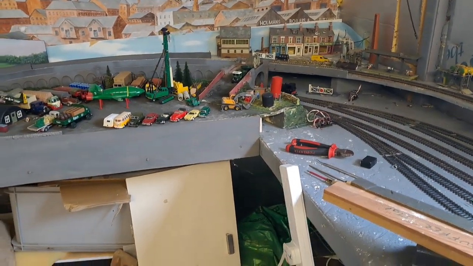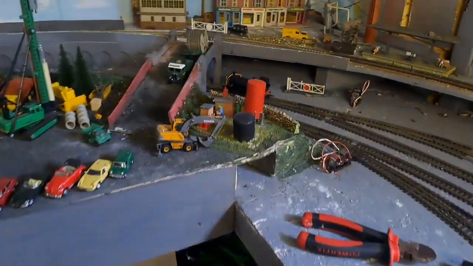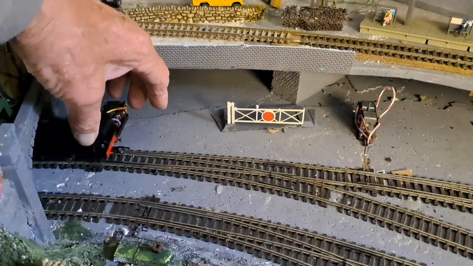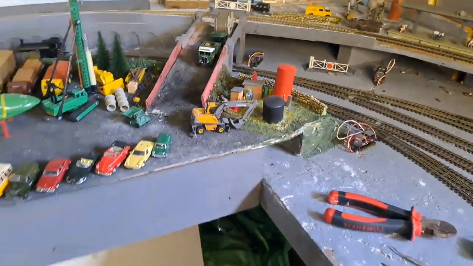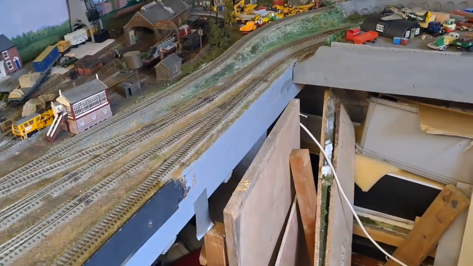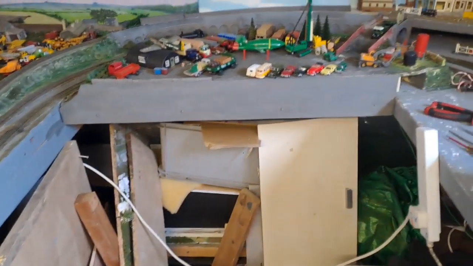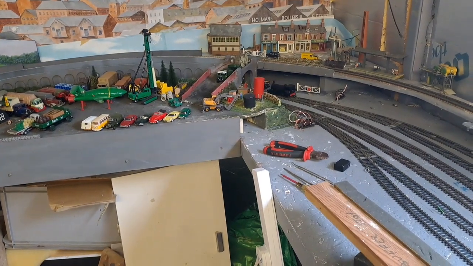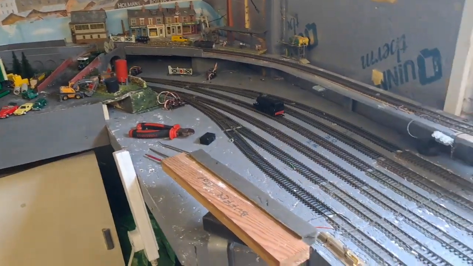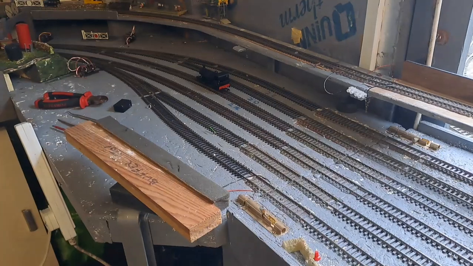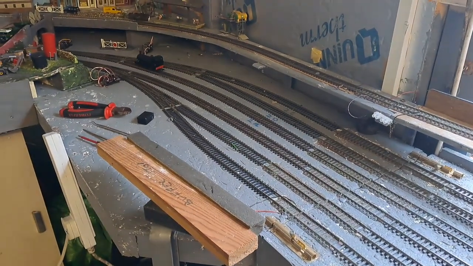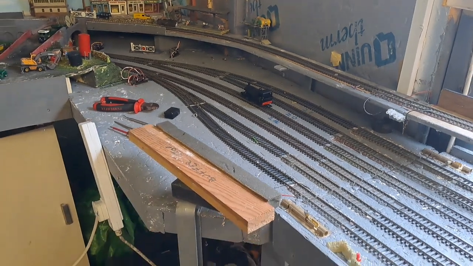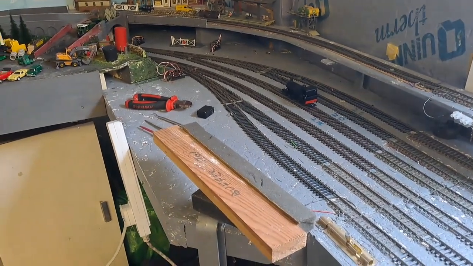Remember, this is quite a few years old, and now it would appear that it's not quite right yet. Something there. I don't think that's it, it might be just dirty track. Might need a bit more cleaning. But I'm getting continuity through here now, otherwise that wouldn't be moving at that point. So we're getting continuity through the point blade, which is the thing that I'm after.